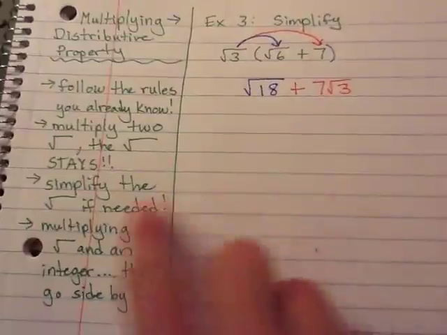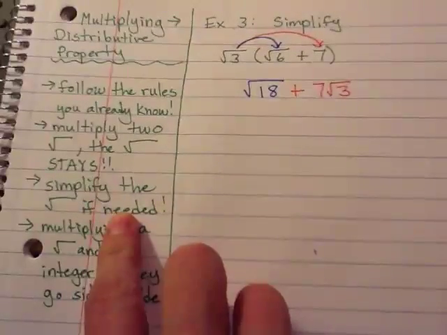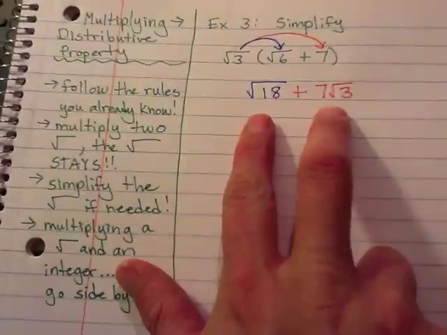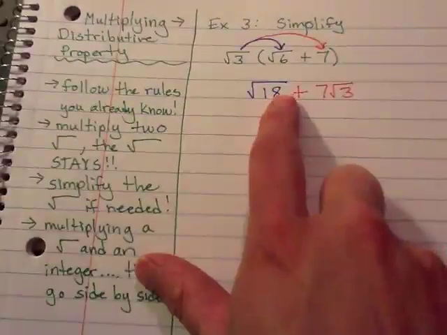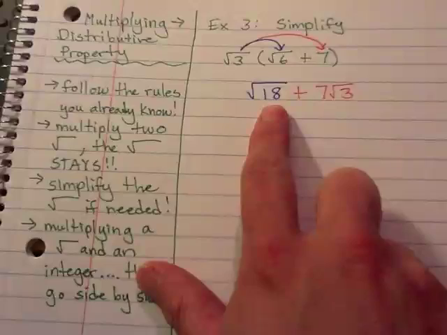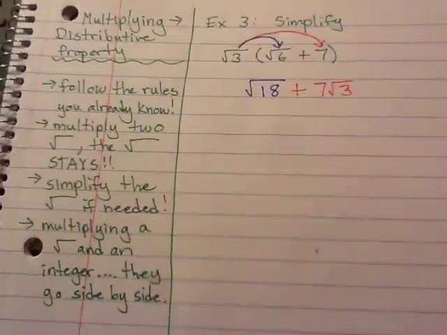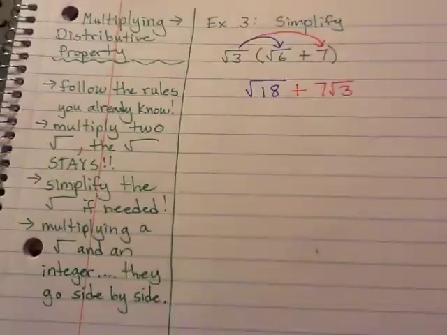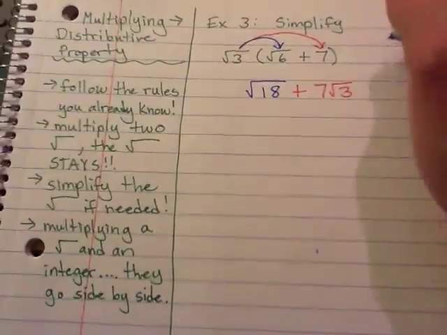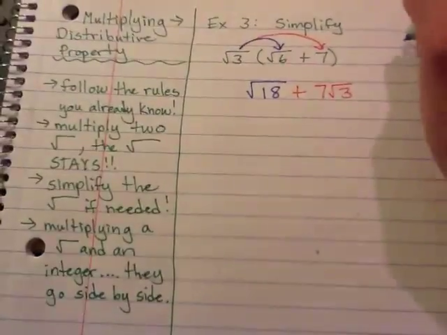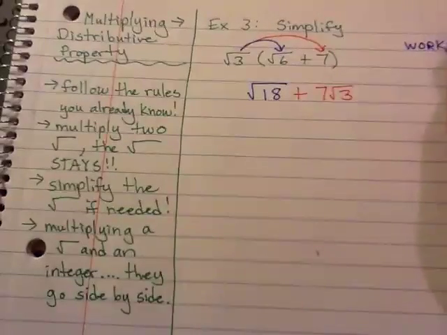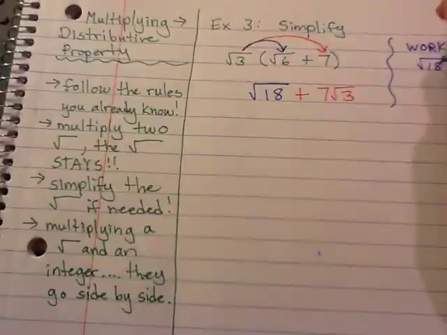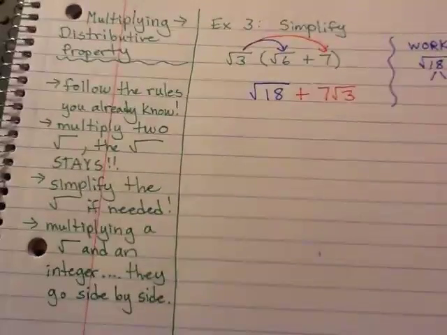Now we need to think about simplifying if needed. So at this point, these can't be added together. They don't have like roots. But I do see that 18 has a perfect square factor in it. The perfect square factor was 9. So I need to break that down further. So if I have a workspace over here, I would have the square root of 18, and I would go ahead and break that down.